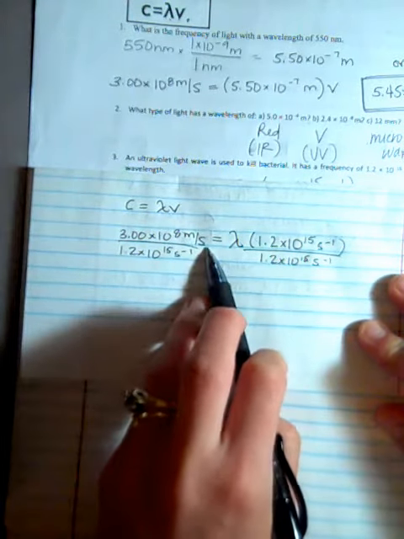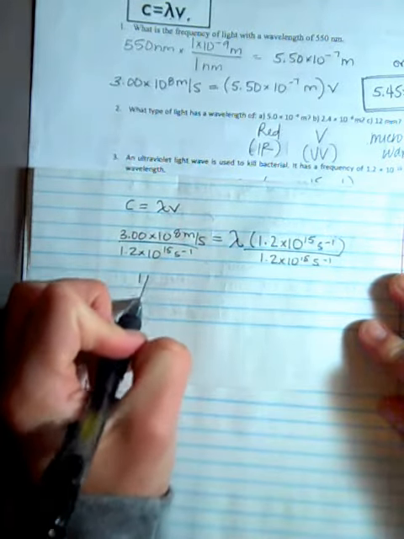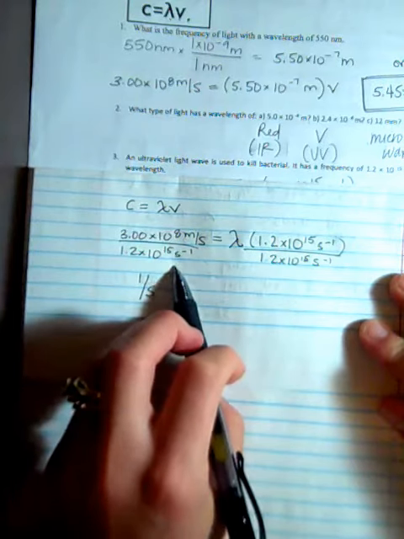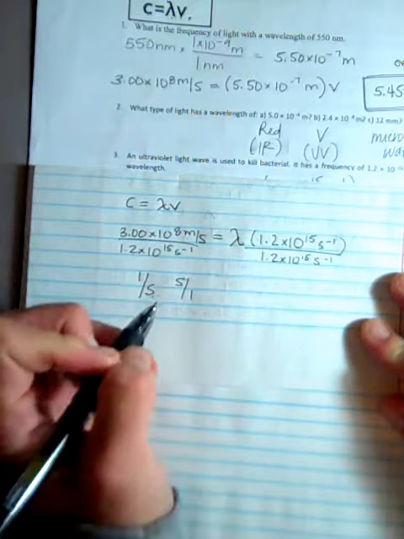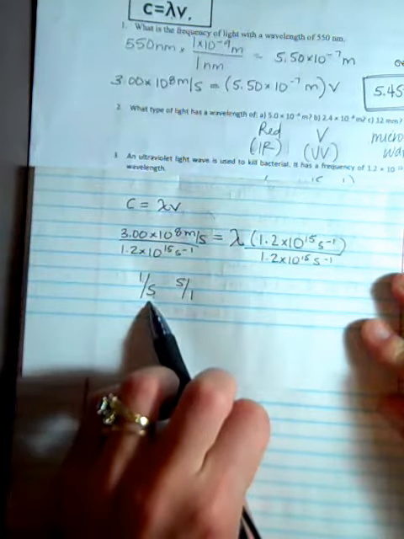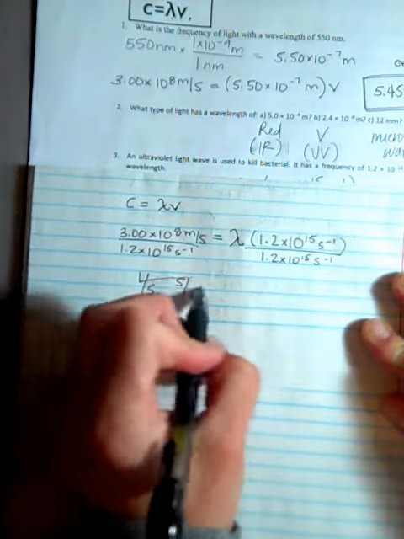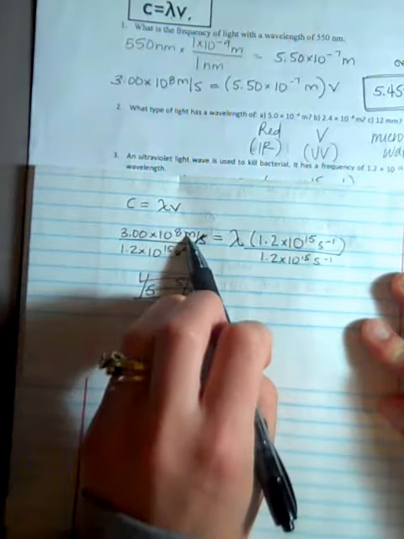And here is where the units get kind of confusing. If you originally have seconds to the negative 1, meaning 1 over seconds, and then you put it in the denominator, all of a sudden you're flipping this back over to seconds to the negative 1. So what you have in your numerator is 1 over s divided by s over 1. So these guys will cancel. And what you have left over is meters.